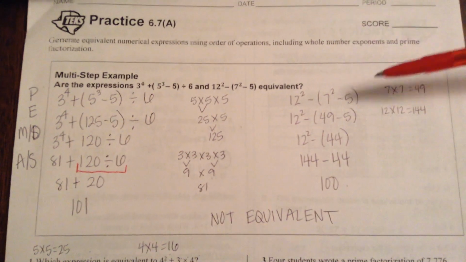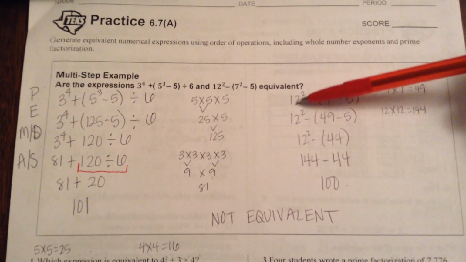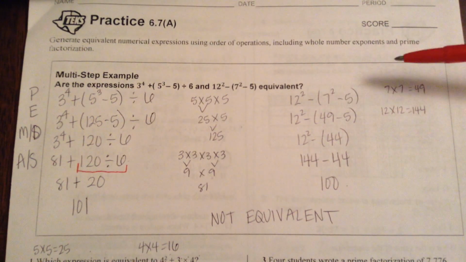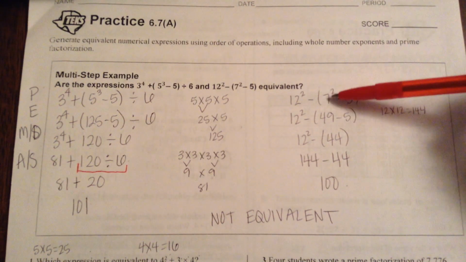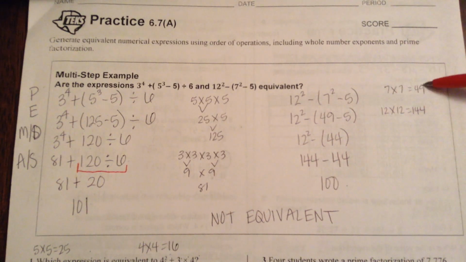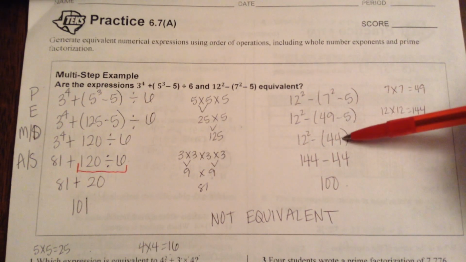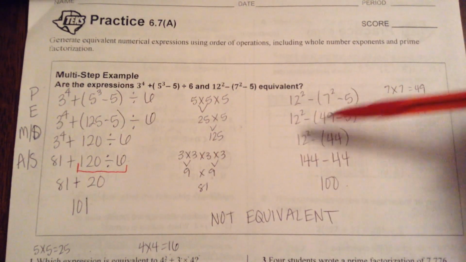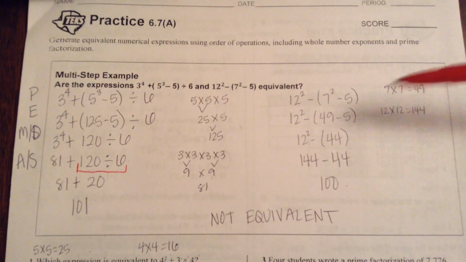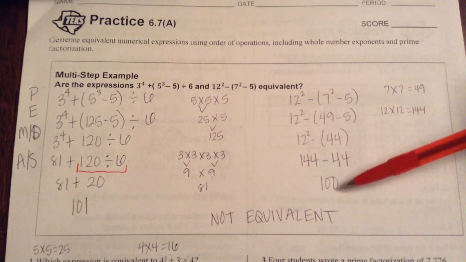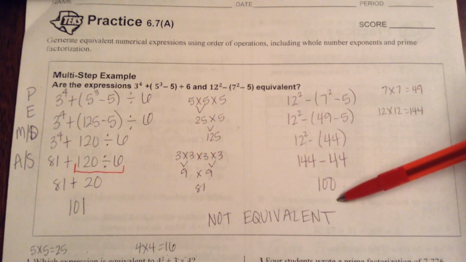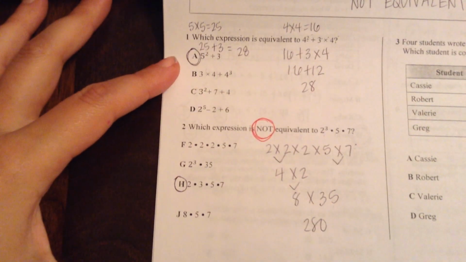Okay? Now we're going to do the next problem. So we have 12 to the 2nd power minus, parentheses, 7 to the 2nd power minus 5. So again, we're going to start with the parentheses. 7 to the 2nd power, 7 times 7 is 49. Minus 5 is 44. Then the next step is exponents. So 12 to the 2nd power is 12 times 12 is 144, so 144 minus 44 is 100. So if you notice, we got different answers, so that means this is not equivalent. Okay. All right, next problem.